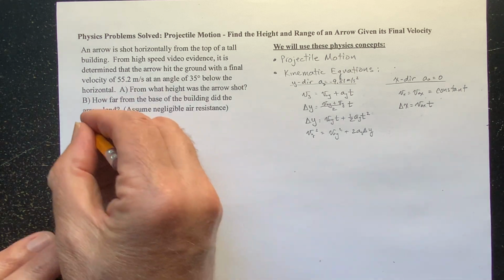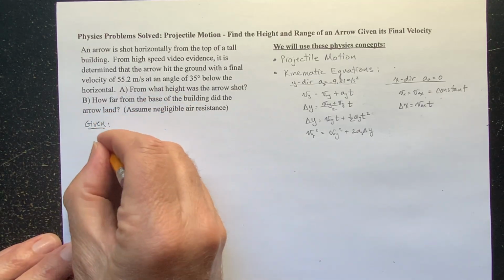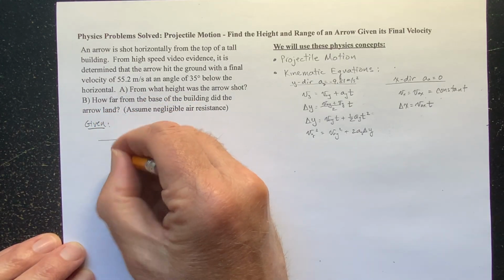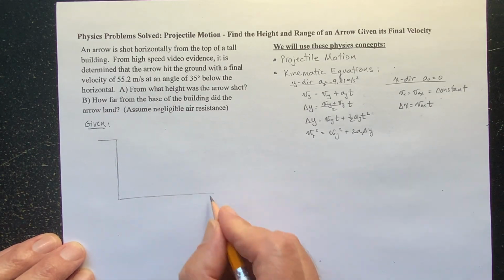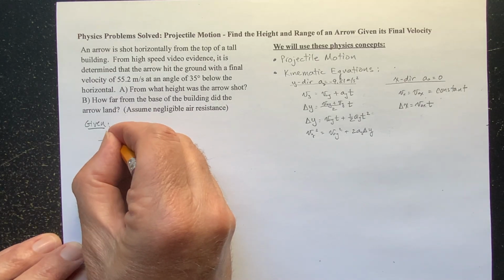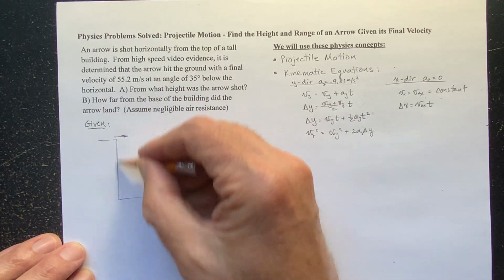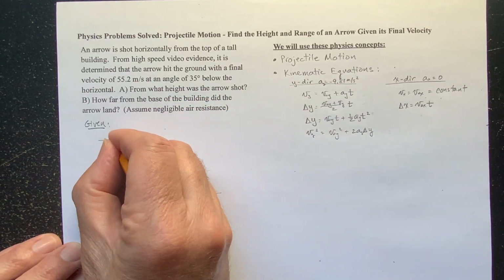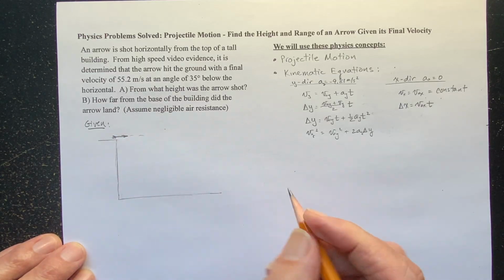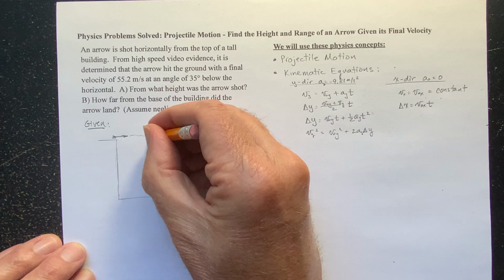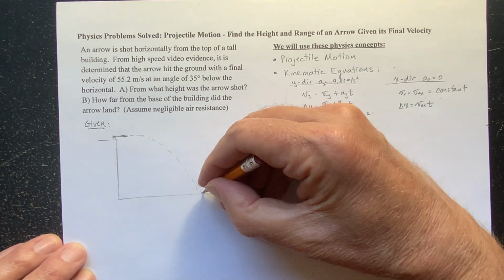Okay. Anyway, let's see what's given here. We've got a tall building. So I'll just draw a tall building. And we don't know how high it is, but that's something we're going to have to find. And we're going to shoot an arrow off the top of this building. So we're just going to say the height of the building is the height that the arrow was shot from. And it's shot horizontally. And then under the influence of gravity, it's going to come down until it sticks into the ground right here.